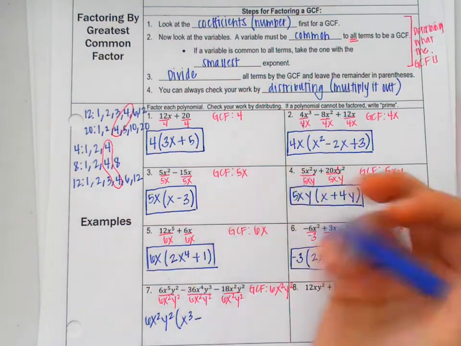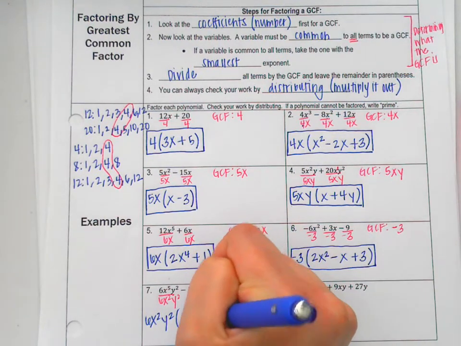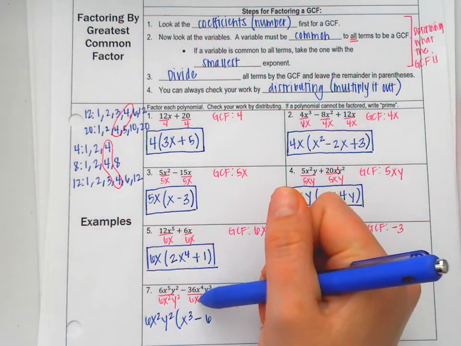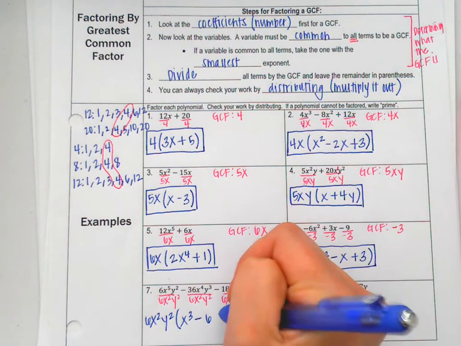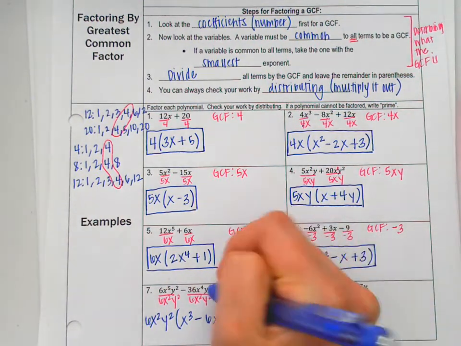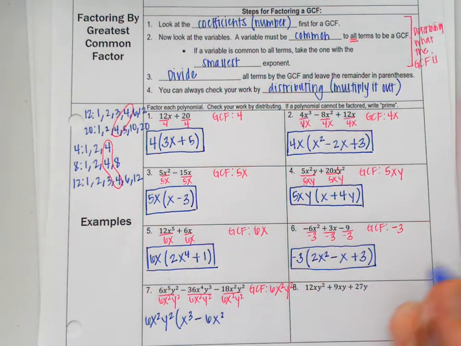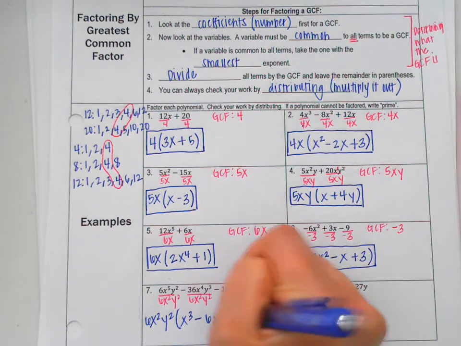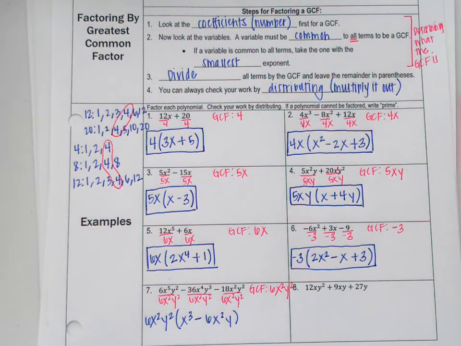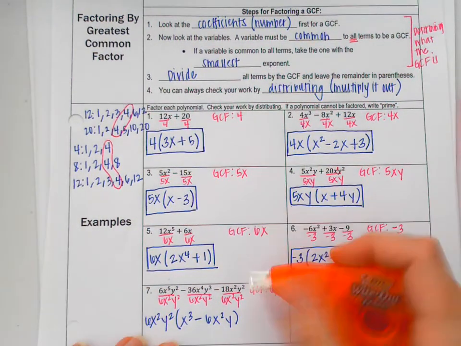And then 36 divided by 6 is 6. X to the 4th divided by x squared, take 2 away from 4 is 2. And then y cubed over y squared, take 2 away from 3, and you have y. I don't know why I ended my parentheses. I got a little ahead of myself, so let me get my white out. Don't worry, guys. I still have it.